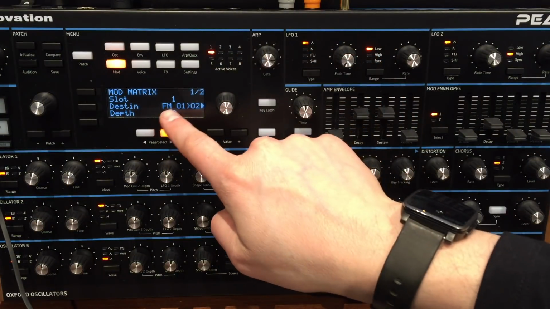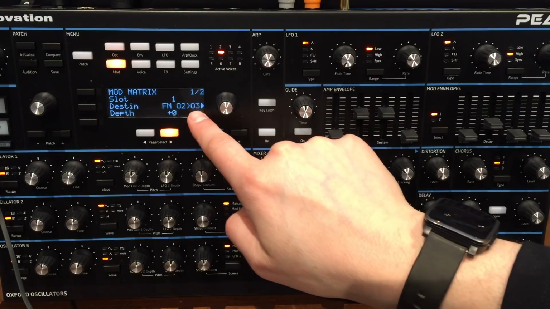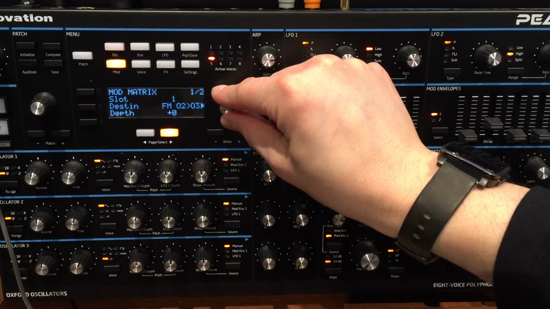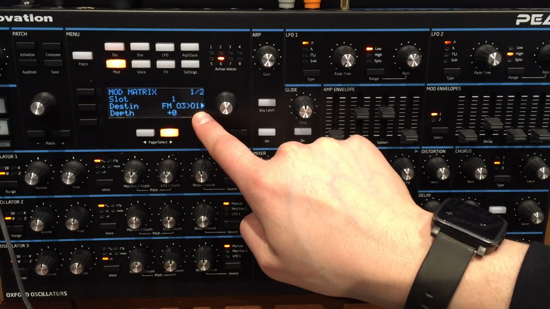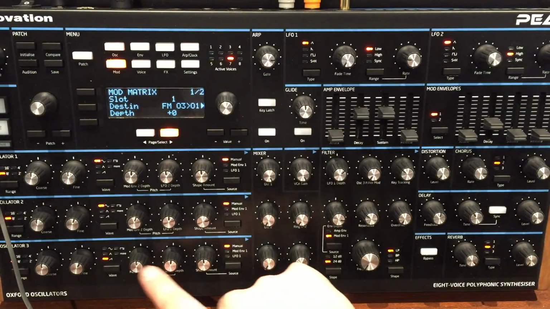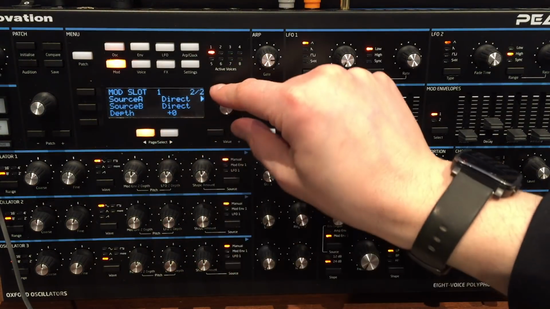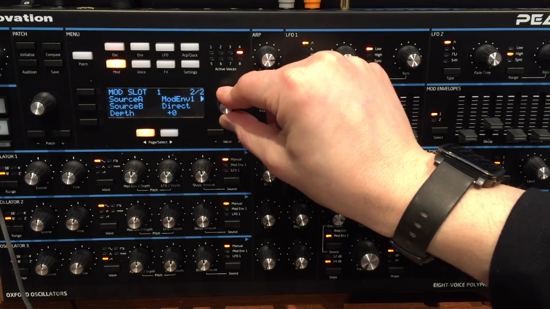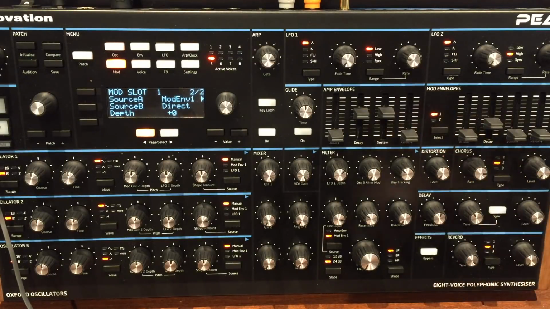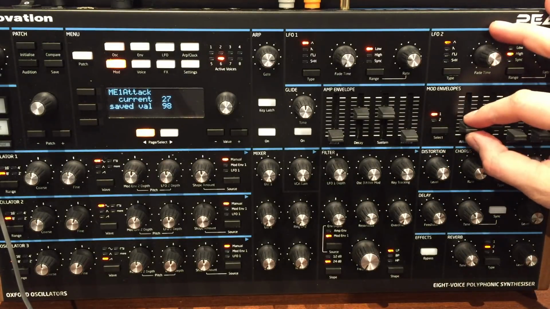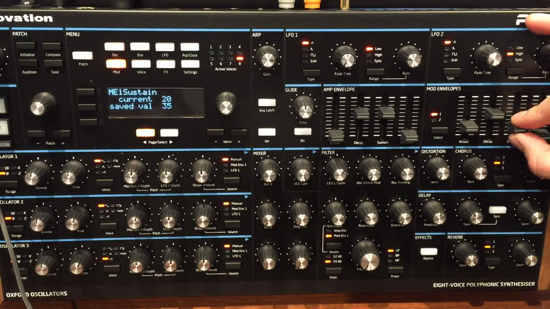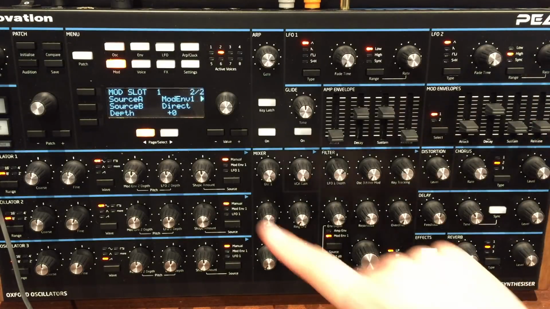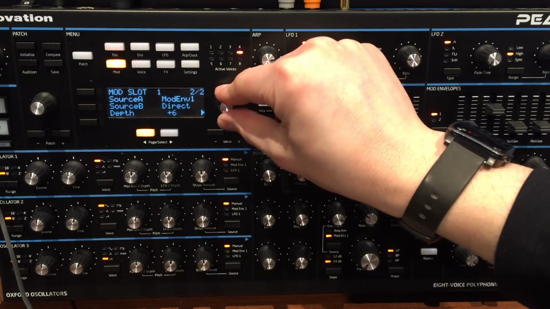And I want the source to be, here you have it, FM1 sent to 2, FM2 sent to 3, FM3 sent to 1, and noise sent to 1. So let's say I want 3 to be sent to 1. That's the destination, so that's going to be this one here. And I'm going to say I want to use the modulation envelope 1. So I'm going to have a little bit of attack, a little bit of decay, more decay and some release. Okay, not too much. And I'm going to go back here at the bottom. I'm going to add some.